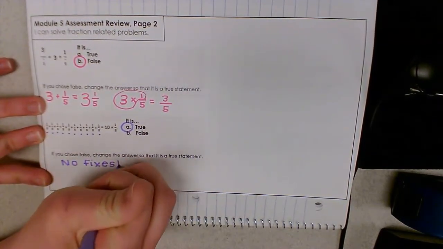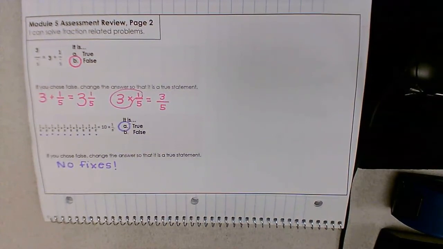Now it's your turn to practice some problems in your classroom.